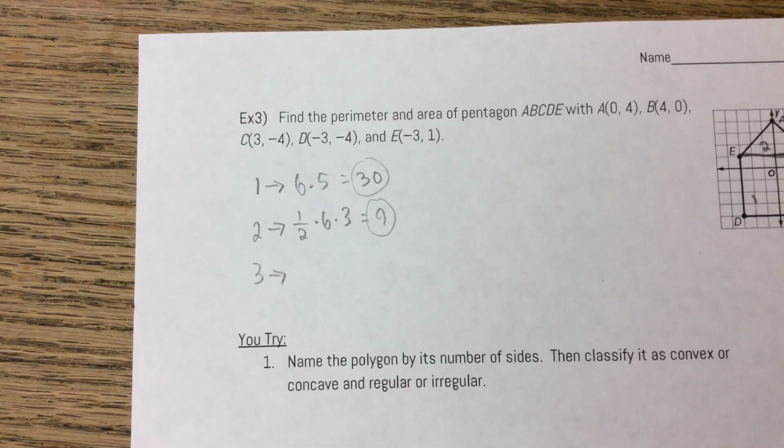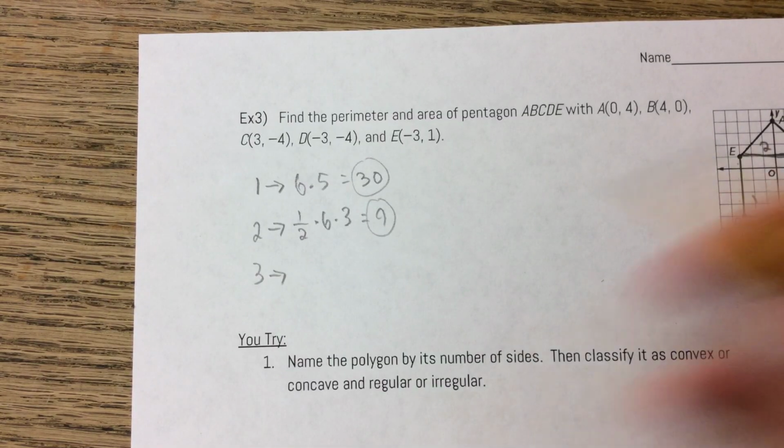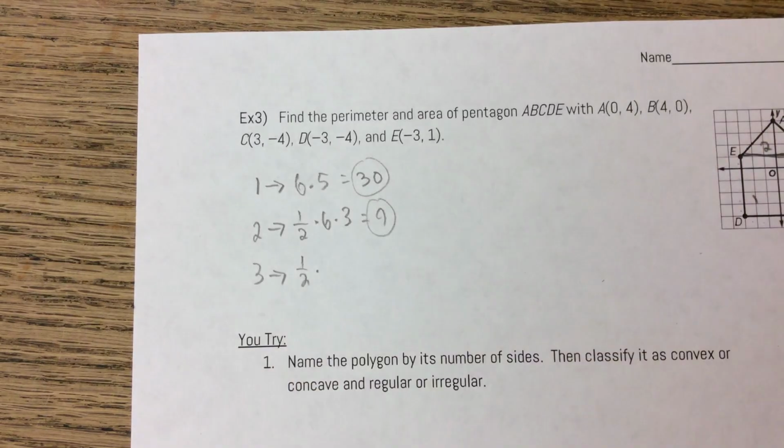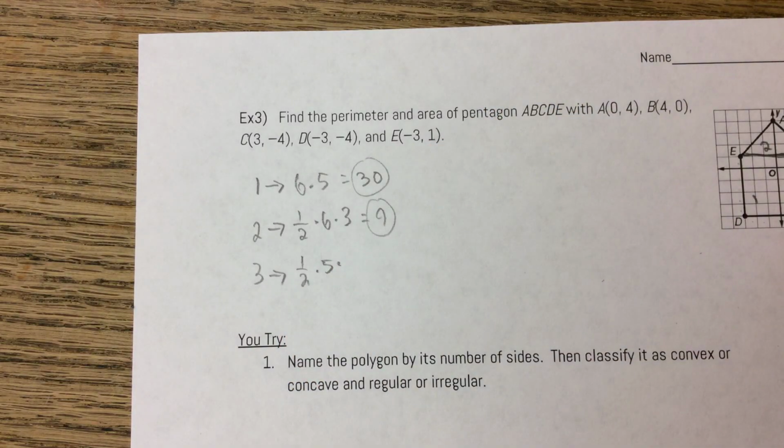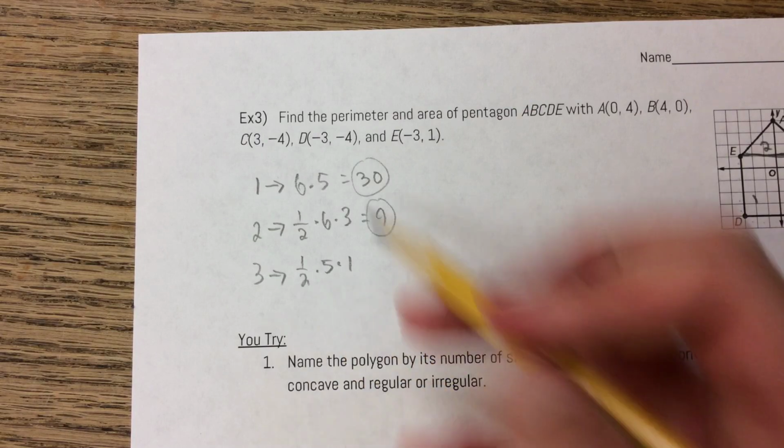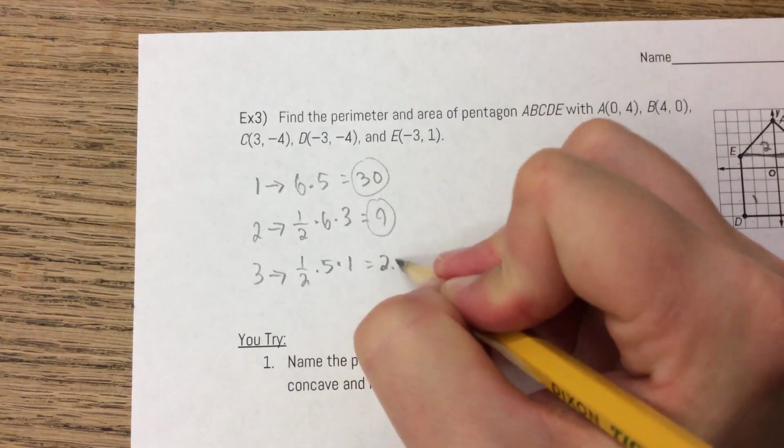And then figure number 3 over here, again I have 1/2 because it's a triangle. Base is 1, 2, 3, 4, 5. That little tiny spot right there. Yep, 5. And then the height is just 1. So 5 times 1 is 5. 1/2 of that is 2.5.